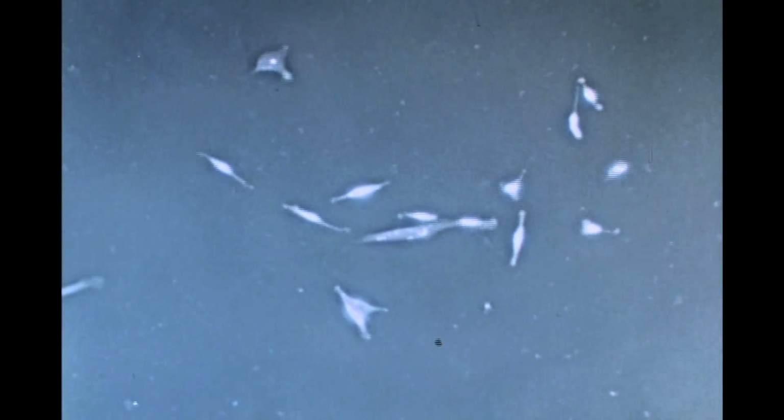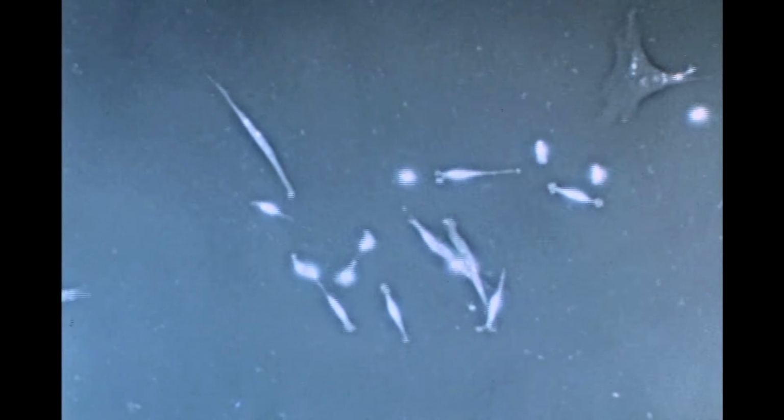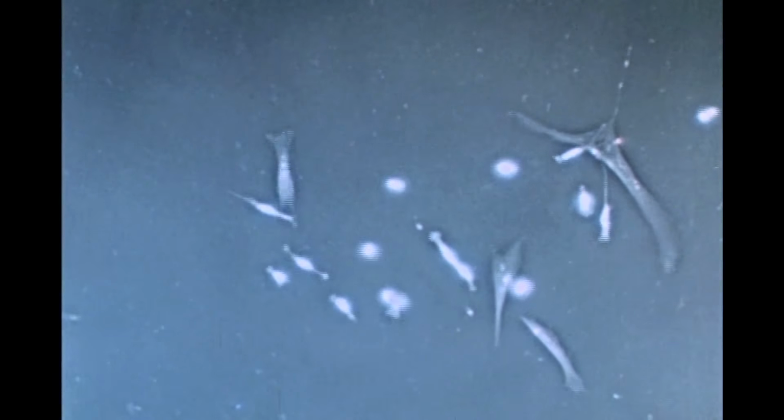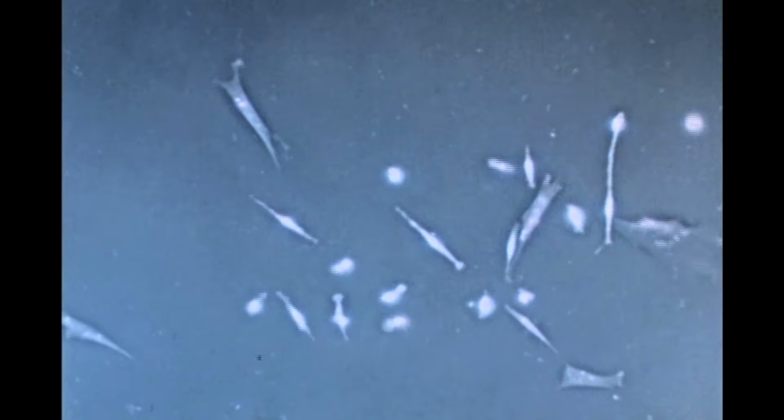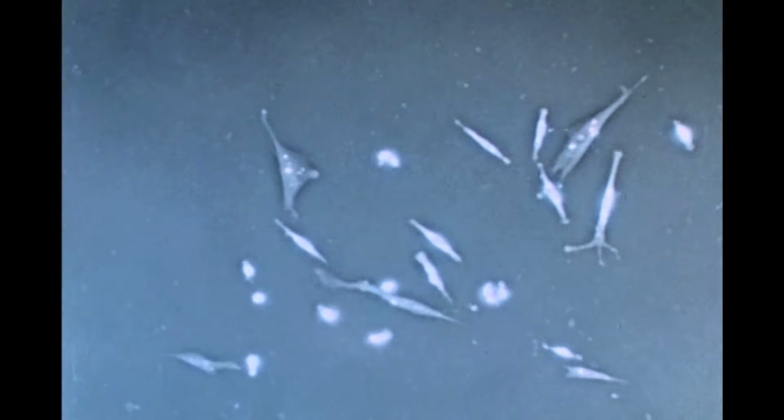When both cell types are present, it's simple to tell them apart. Here, fibroblasts enter the field and invade the colony. As they move among the myoblasts, these flat, multipolar cells are easily distinguished, even though they continuously change shape.